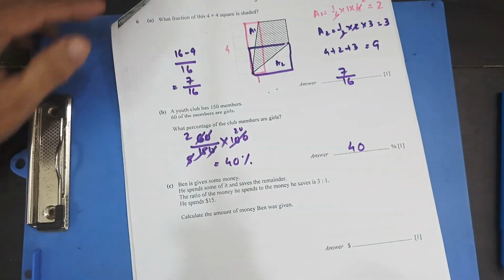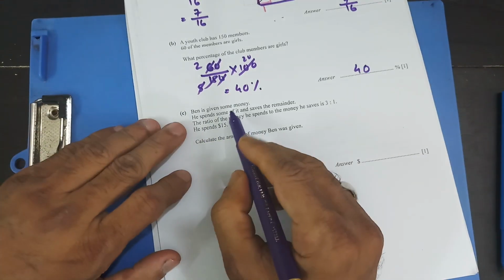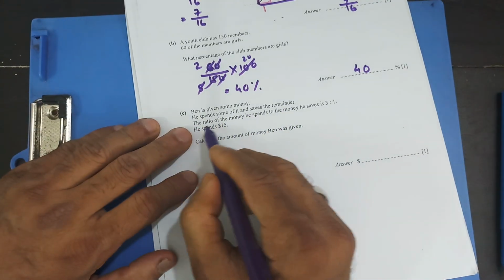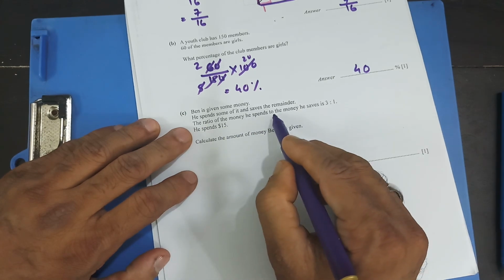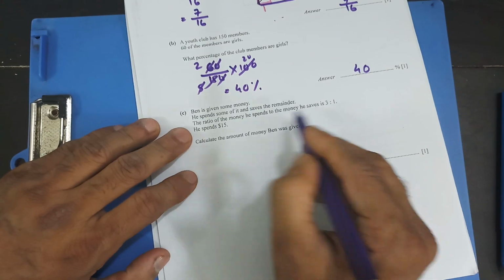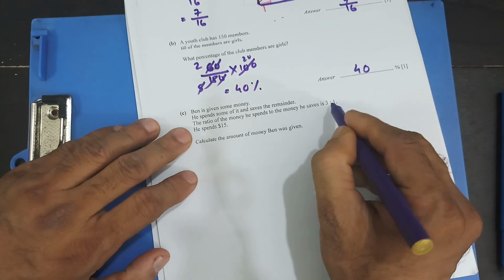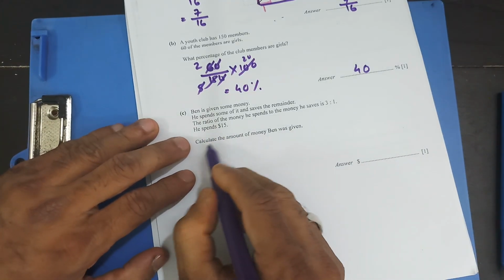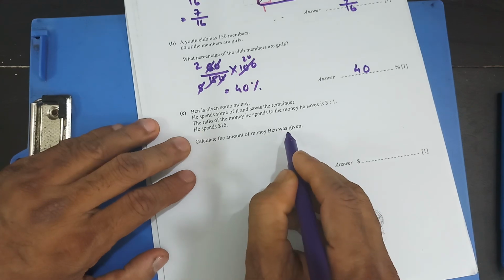so it's 40% of the club members are girls. Okay, Ben is given some money. He spends some of it and saves the remainder. The ratio of the money he spends to the money he saves, so spent versus saved, is 3:1. He spent $15. Calculate the amount of money Ben was given.